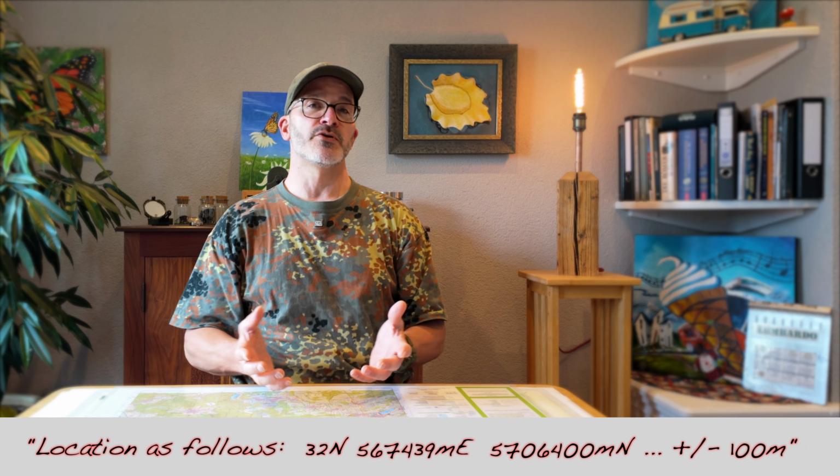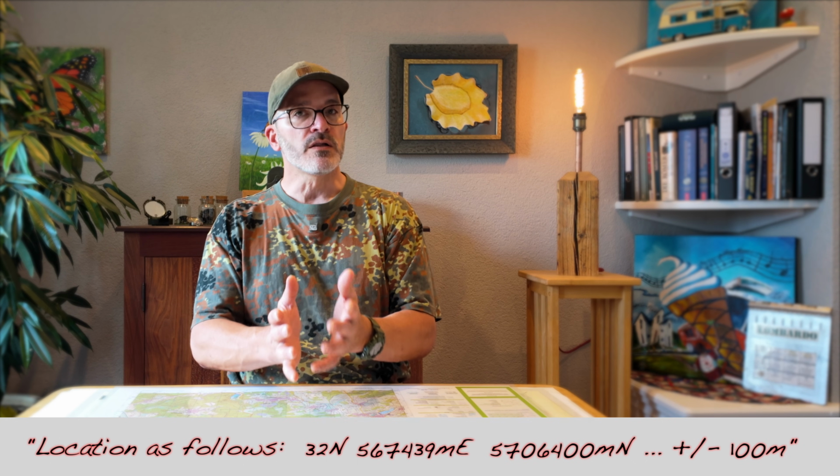"Location as follows: 32 north, 567439 meters east, 5706400 meters north, plus or minus 100 meters." This allows the coordinate to remain in proper UTM format while clearly communicating the intended level of uncertainty.